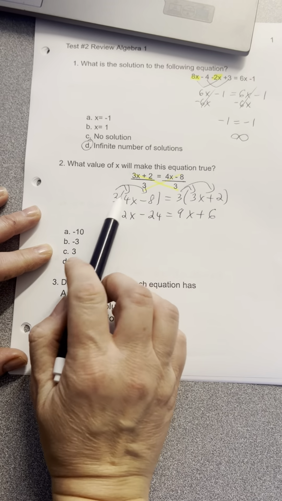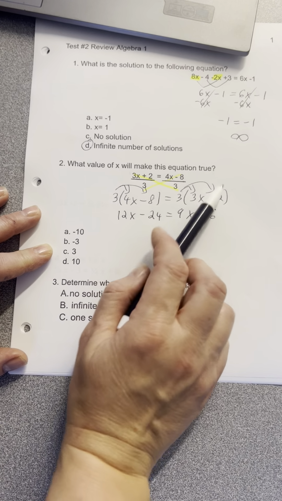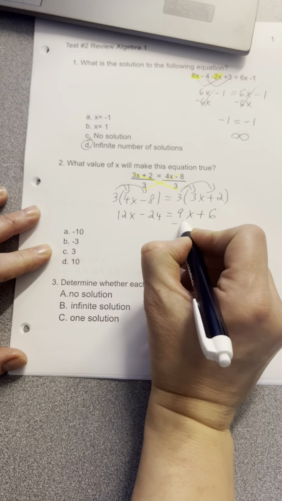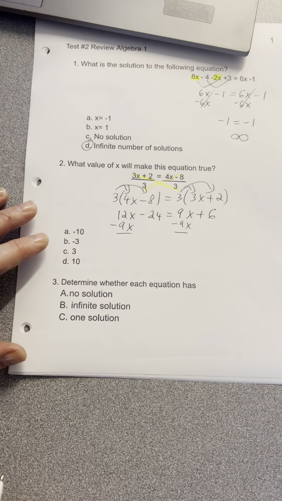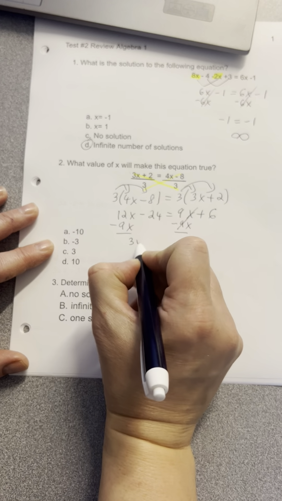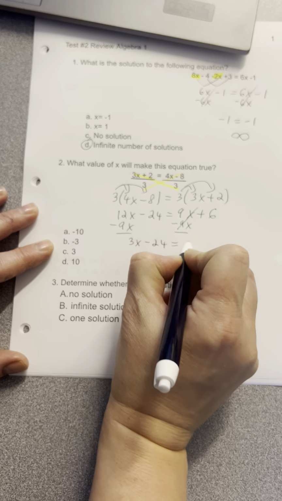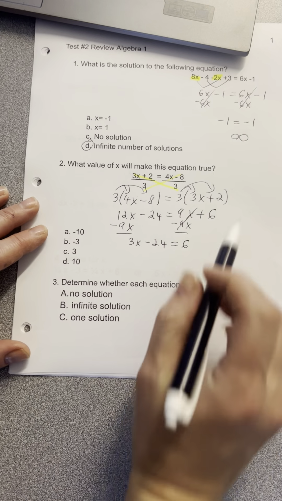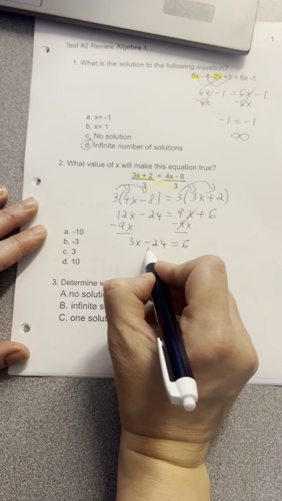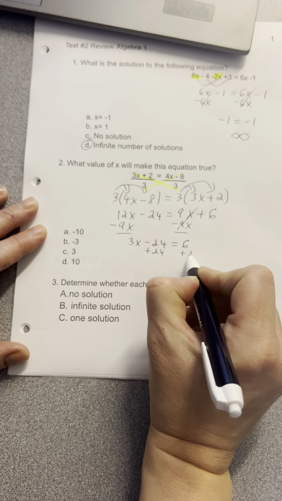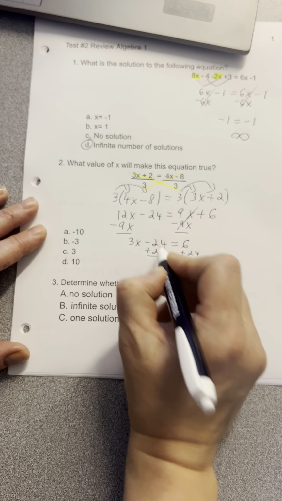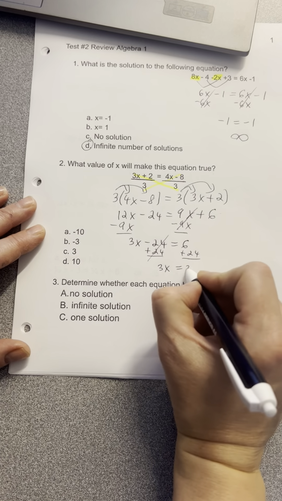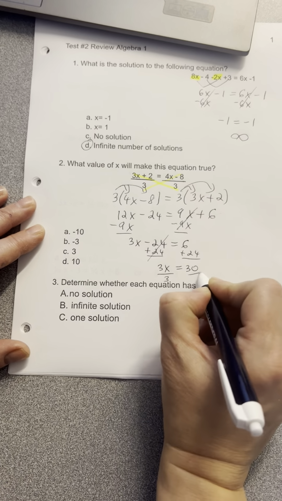All right, what you do to the first term, you have to do to the second, so you're multiplying. Okay, I brought all the terms down. That cancels. The last step, divide.